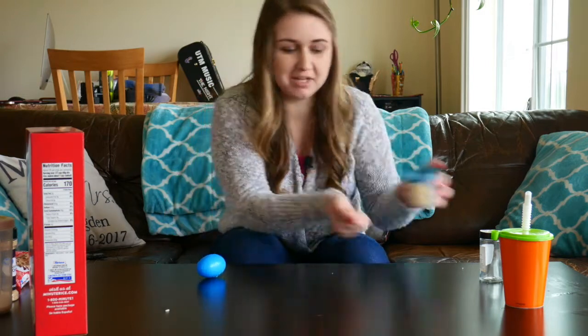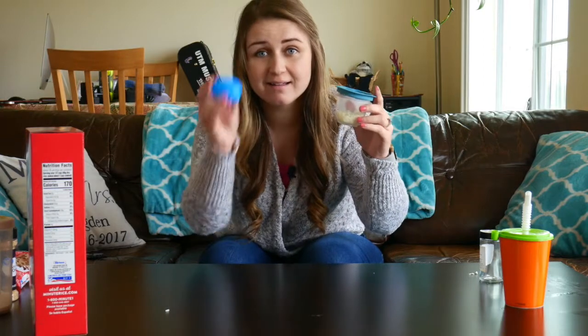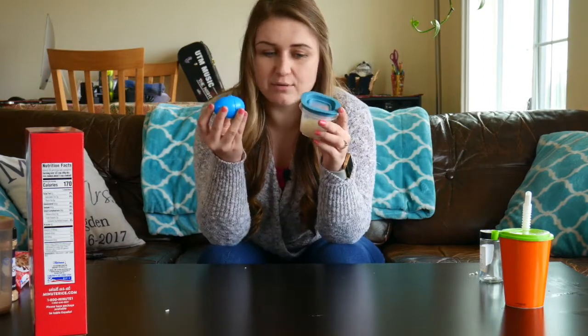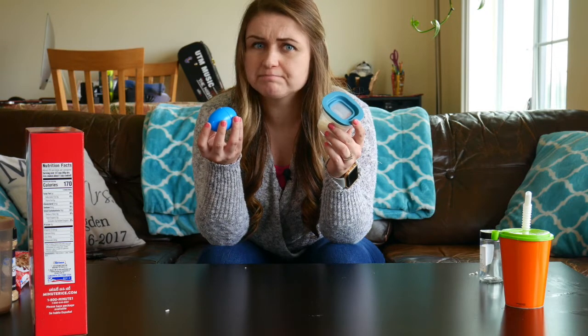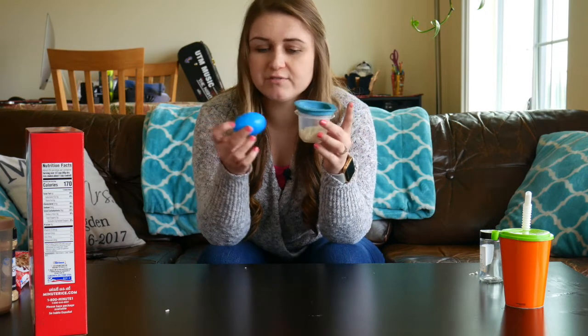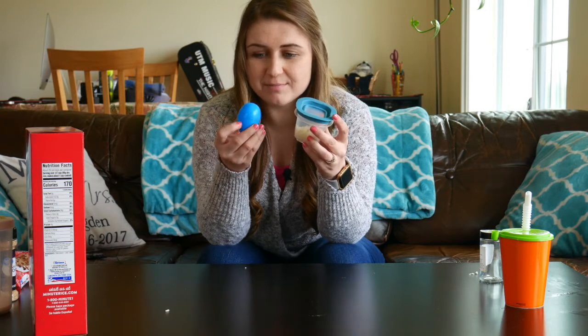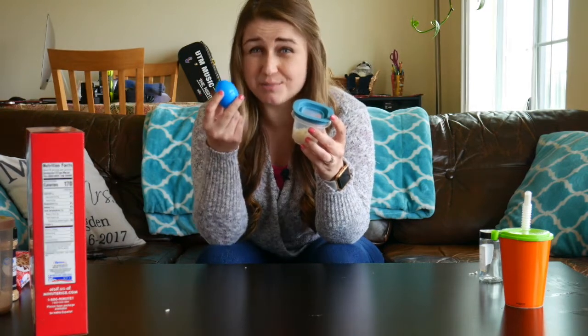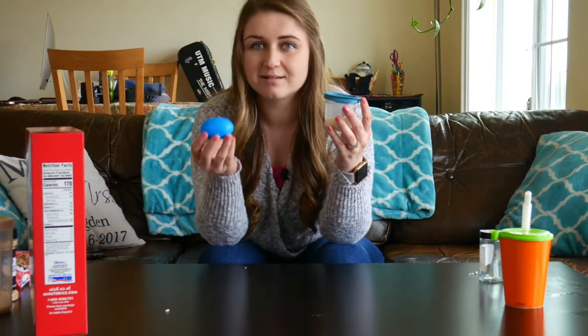I put some rice on the top there, that's okay. Notice they sound different. They both have rice in them, but they sound different. I wonder if it's because the containers are different. They're both kind of made of plastic, but this one is really thin plastic, and this one's smaller. This one is thicker plastic and a little bit bigger, so they make different sounds.